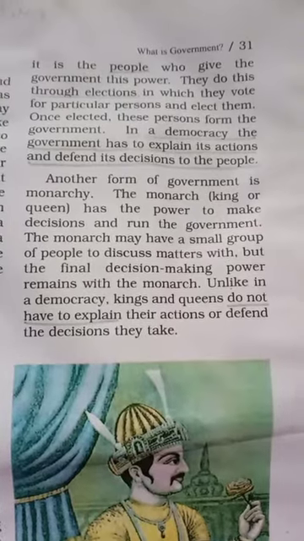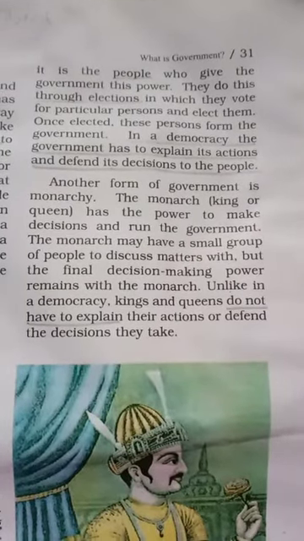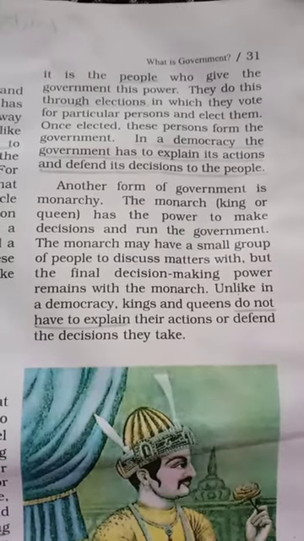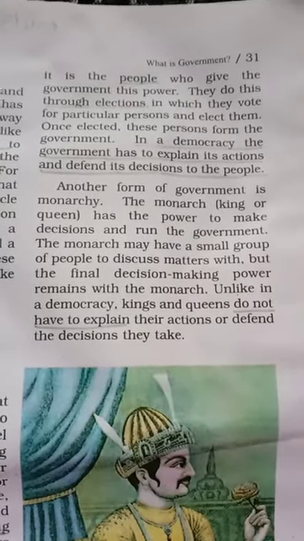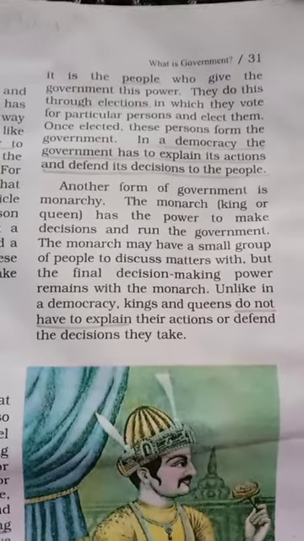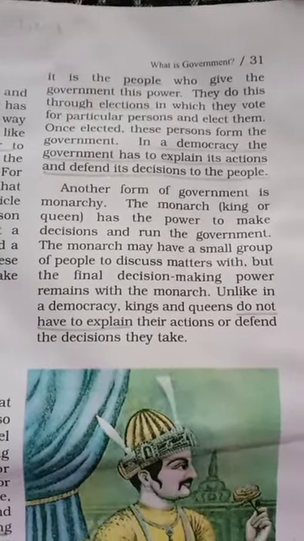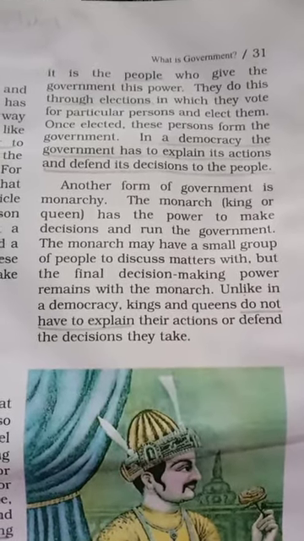Unlike in a democracy, kings and queens do not have to explain their actions or defend the decisions they take. It means they don't have to explain their actions to anybody in the country.